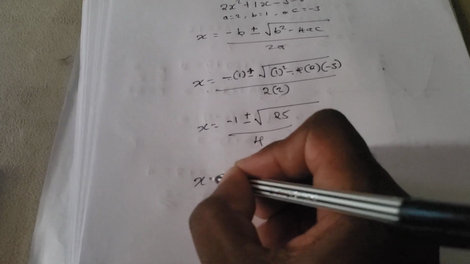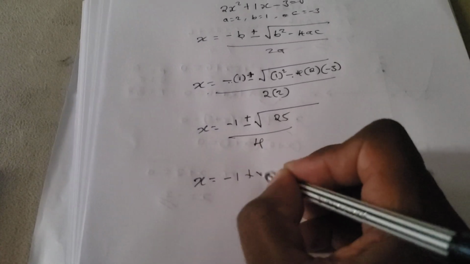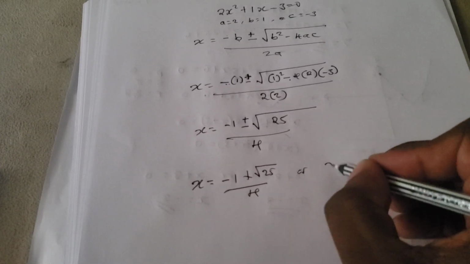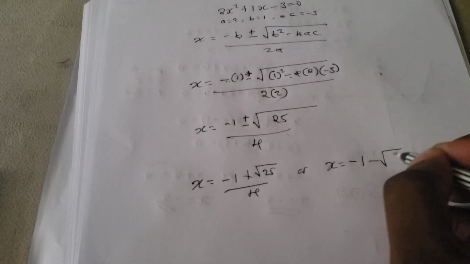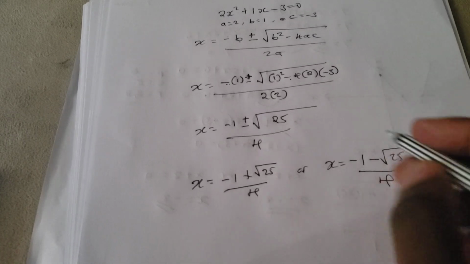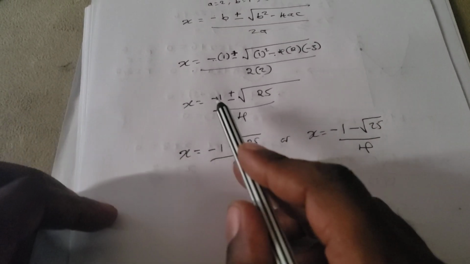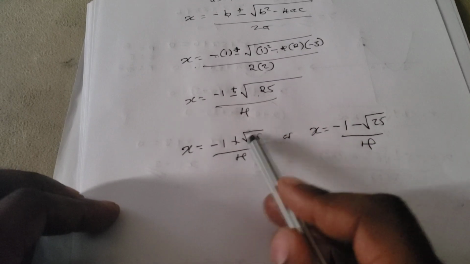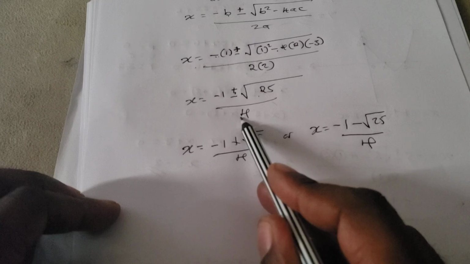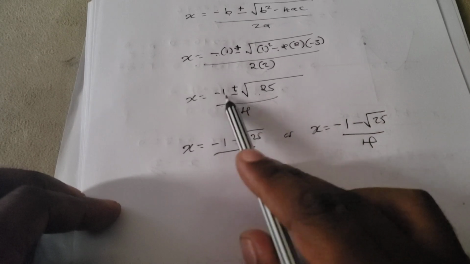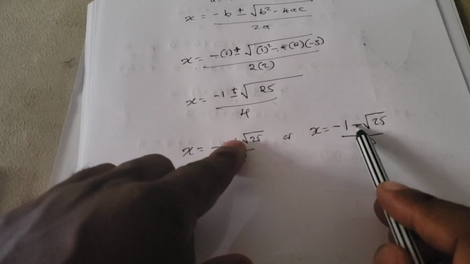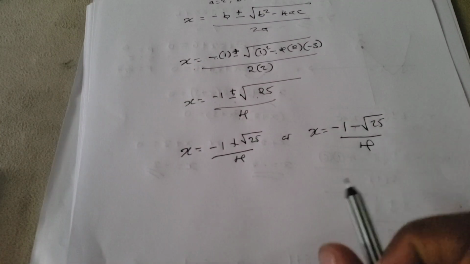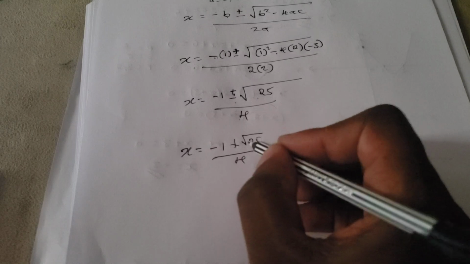So now we have x is equal to -1 plus root 25 over 4, or x is equal to -1 minus root 25 over 4. Somebody might be confused. What I'm doing is getting -1 plus root 25 over the same 4, then after that I say -1 minus. No wonder there's a plus here and a minus there, because of the positive or negative. Then we know the square root of 25 is 5.